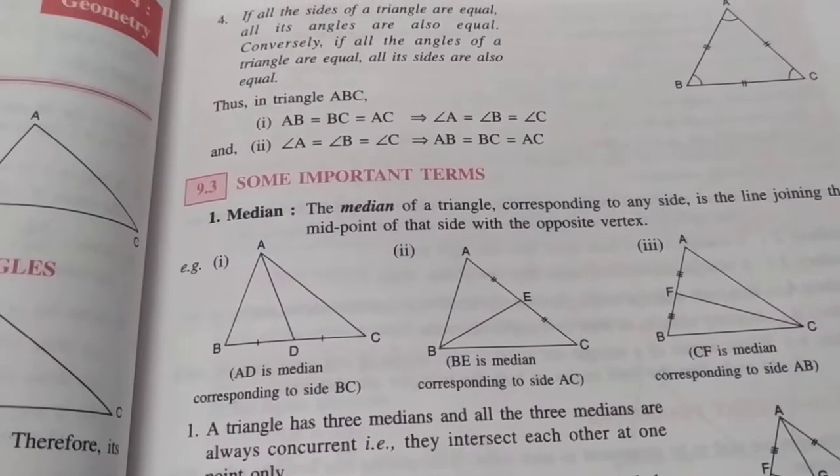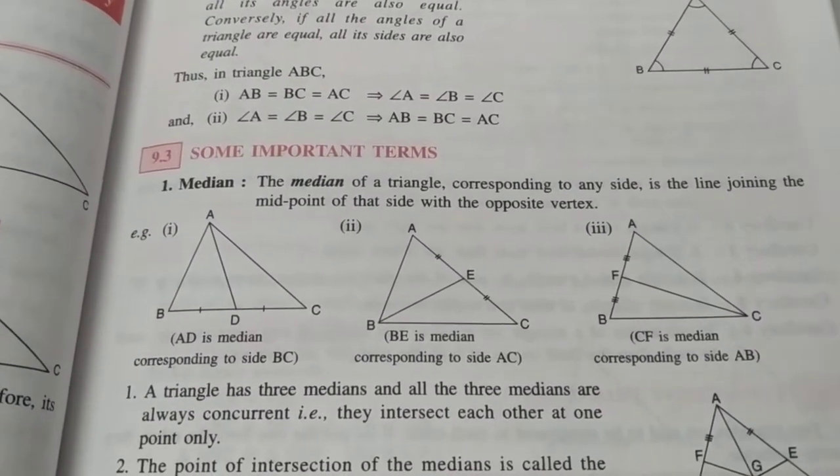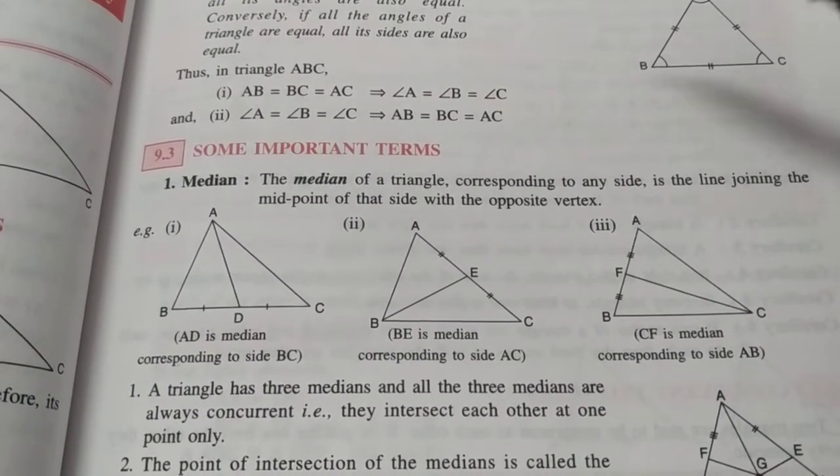Let's study 9th standard ICSE Math, Chapter 9, Congruency in Triangles, Exercise 9A. First of all, let's understand some terms related to the triangle.